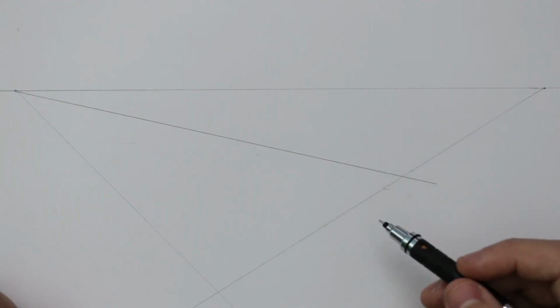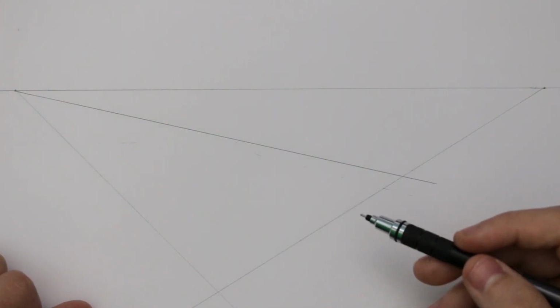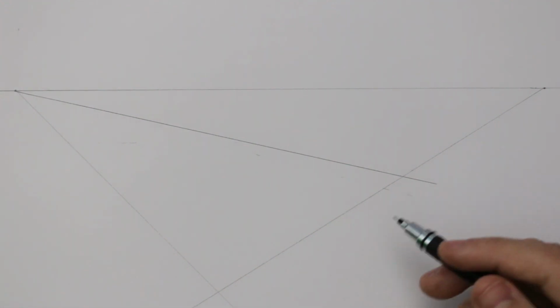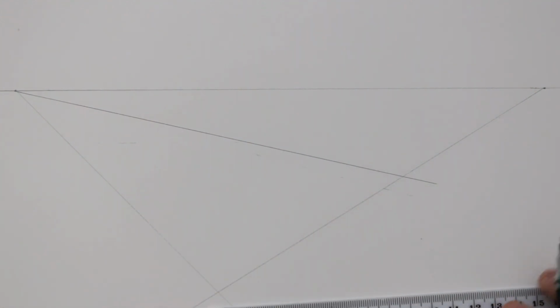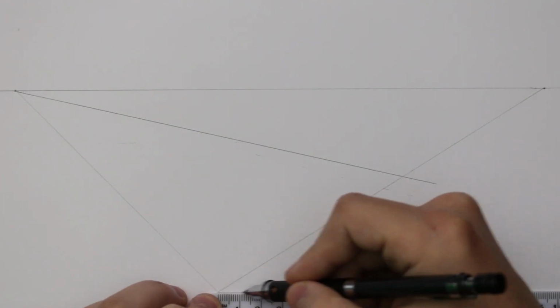I haven't included that back edge because the position of that will be decided when I start to divide the grid. So when it comes to dividing this up, I could go ahead and eyeball it in and repeat what we did in the previous example, but I'm going to show you another method, and it's similar to the technique that we covered in the episode on division. So from the point furthest away from the horizon, I'm going to create a horizontal line at any length, as long as it's practical for the amount of divisions that you want.